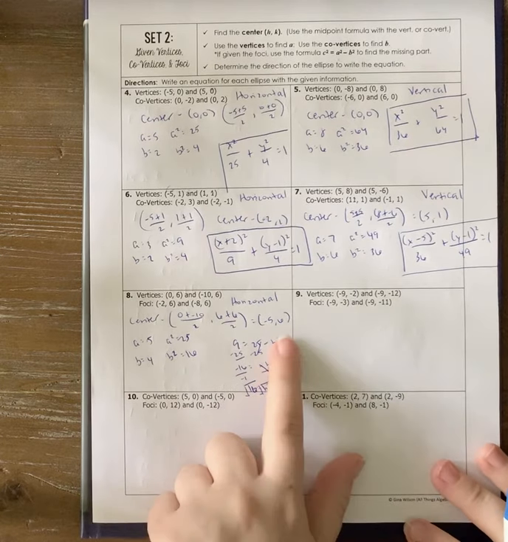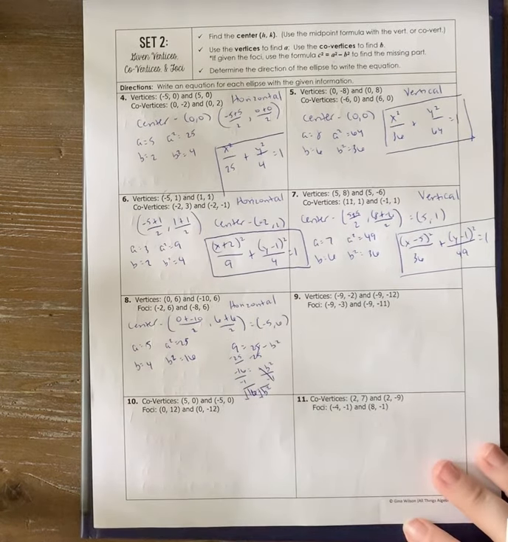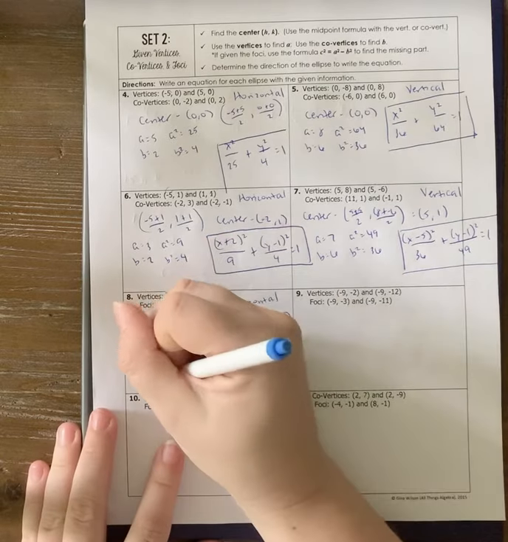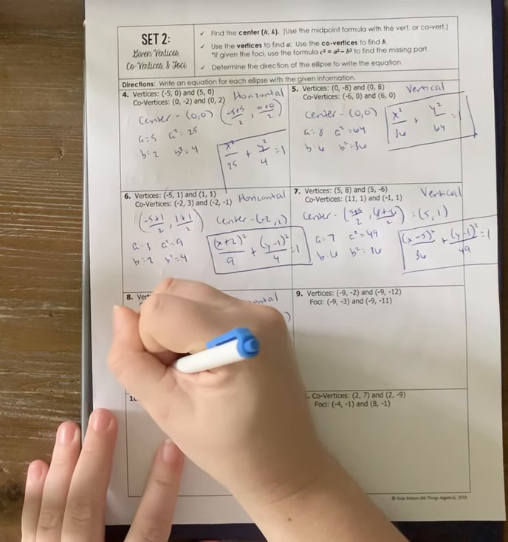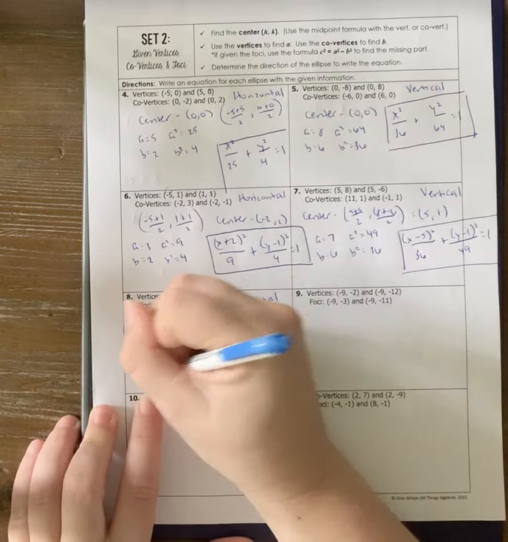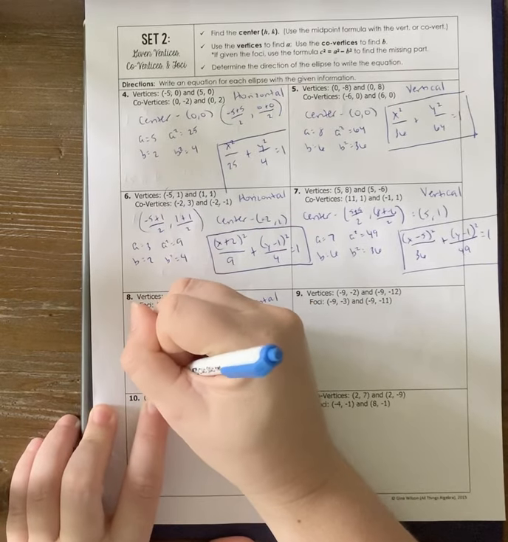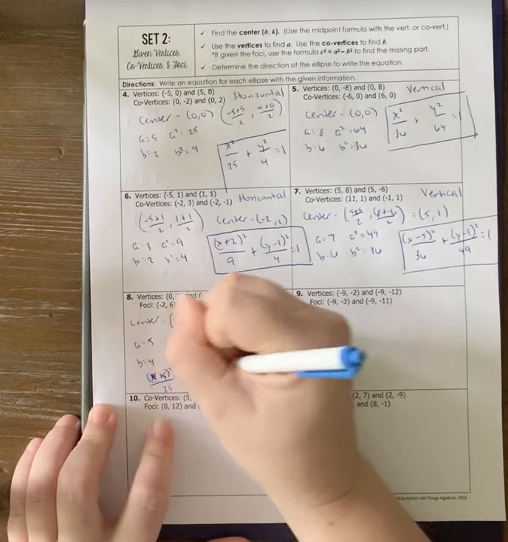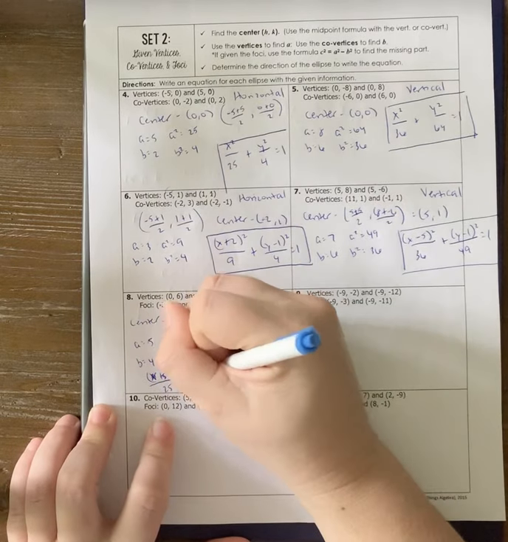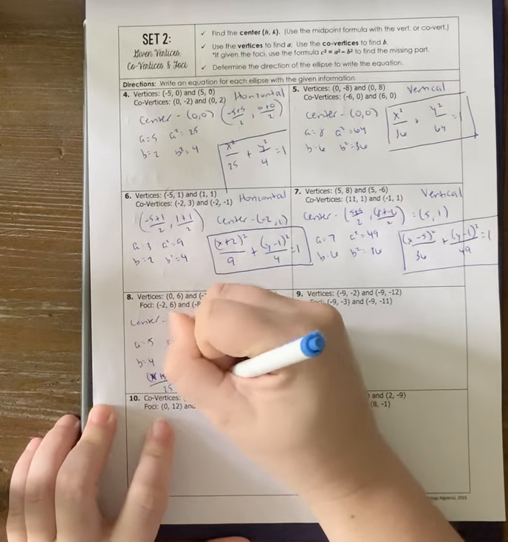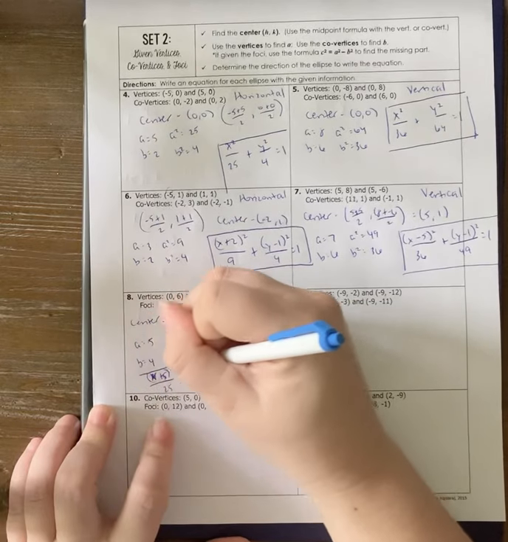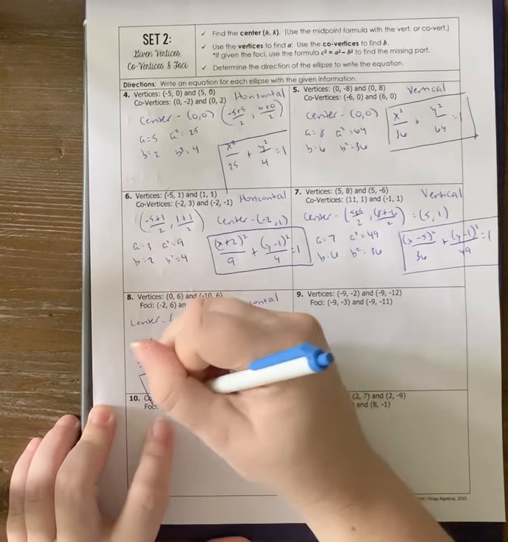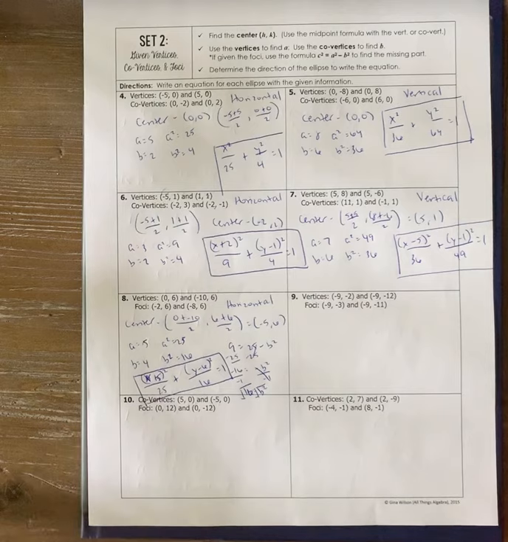Okay, so our equation here, it's horizontal, so our a squared goes first. So we have x plus 5 squared over 25 plus y minus 6 squared over 16 equals 1. I'm sorry, that's crooked. I'm just writing at an angle here.